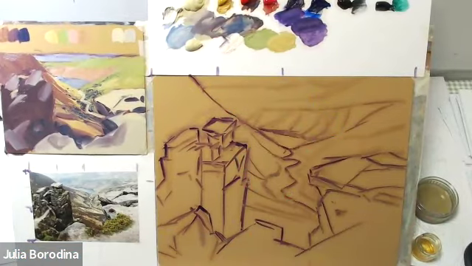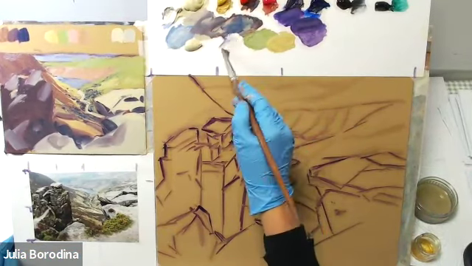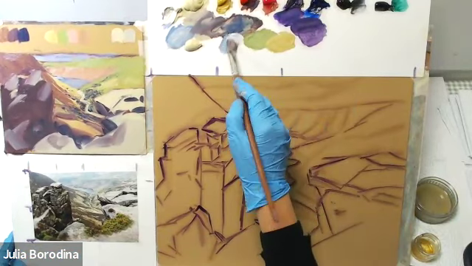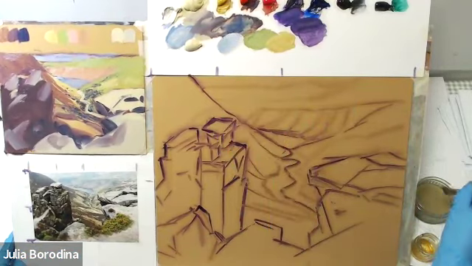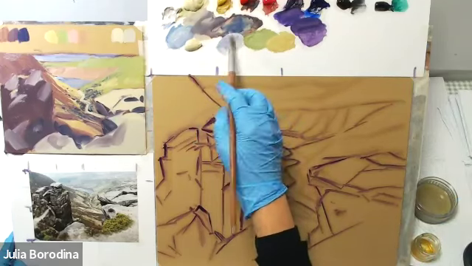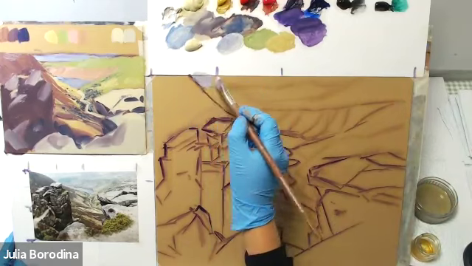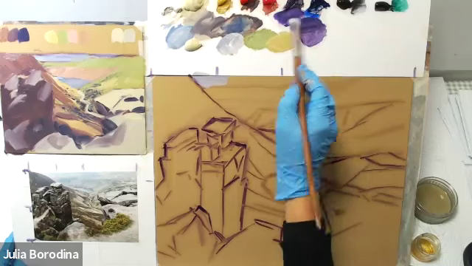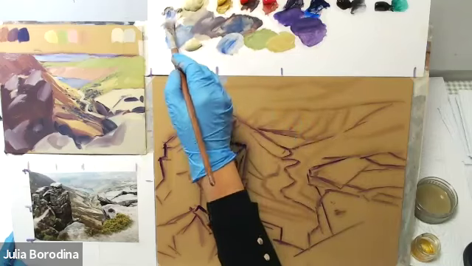Yep, I've got some bristles coming out. Right, a bit of white, a bit of ultramarine. Okay, on the lighter side of things. And let's block that. Okay, that's quite dull. Let's put a little more fresh white.